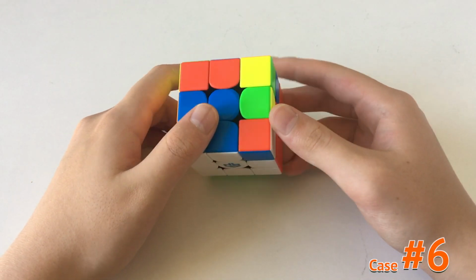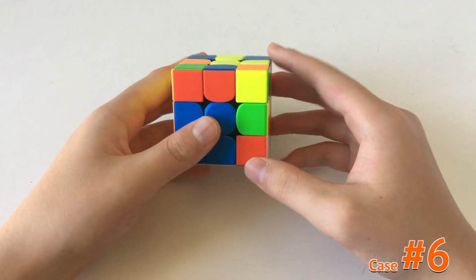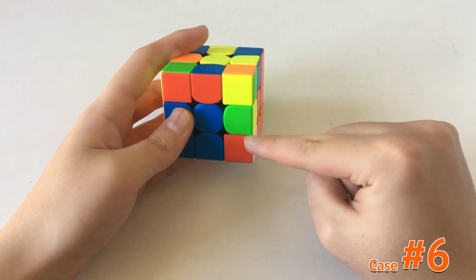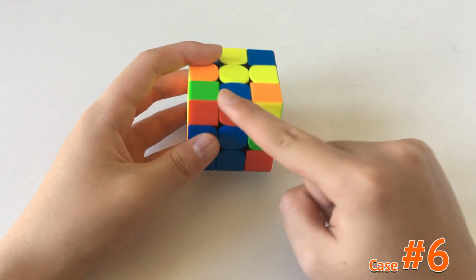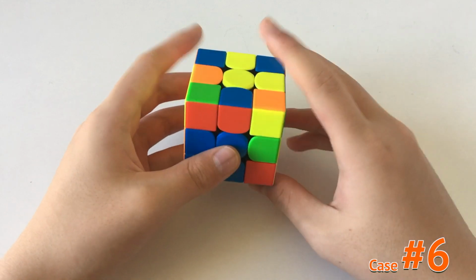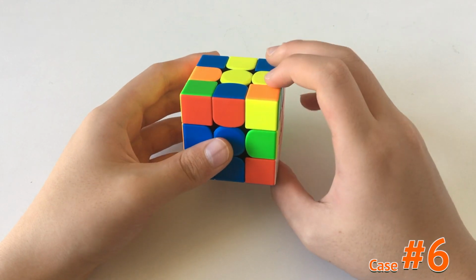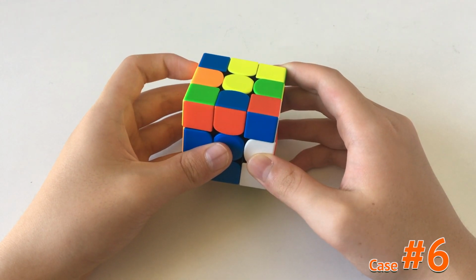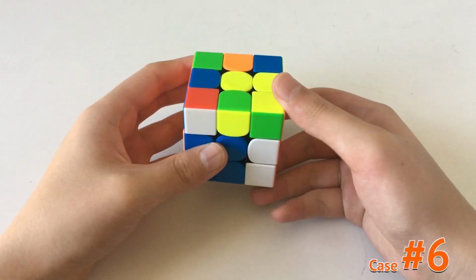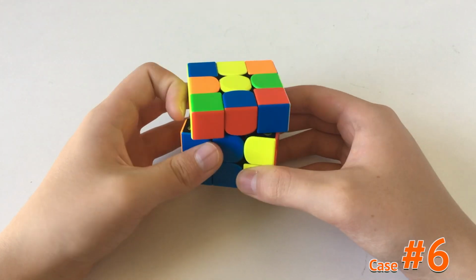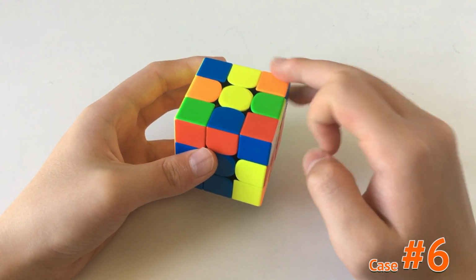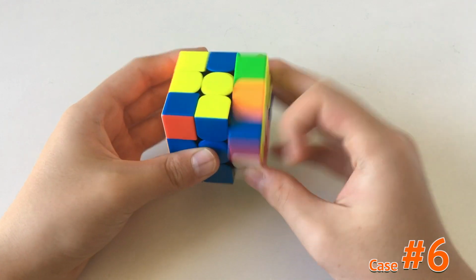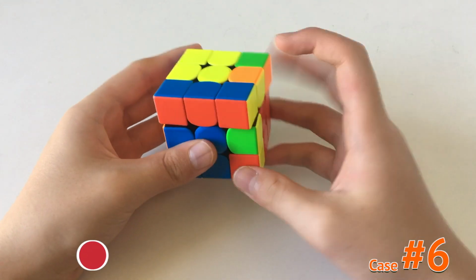Alright guys, so this is almost the last case. It's basically the inverse of the last case that we talked about. The corner is in the slot, but the edge isn't. So what you want to do here is bring the corner up anywhere, and then you want to have an empty slot and bring it down. This is the same case as, I believe, the second or the third case that we talked about. So you can just do that, and then we can insert that in.